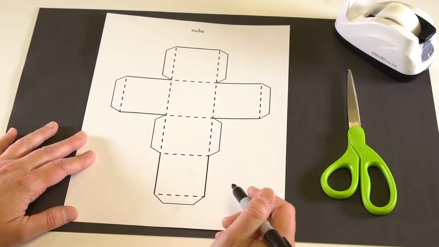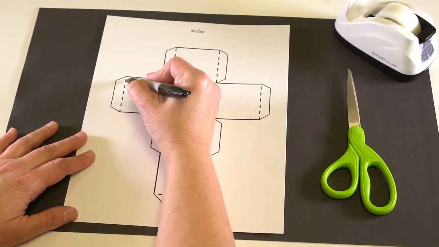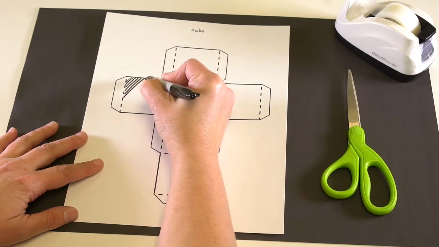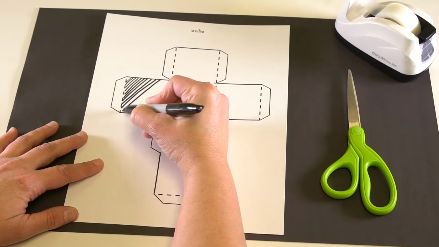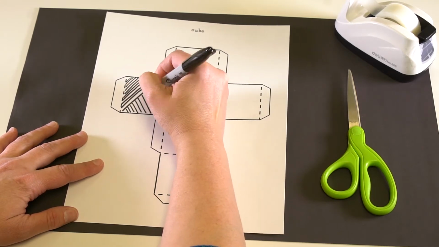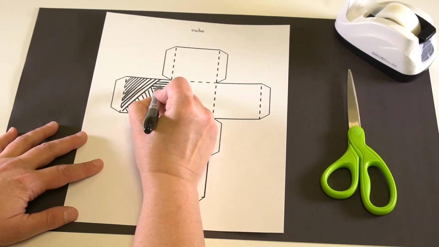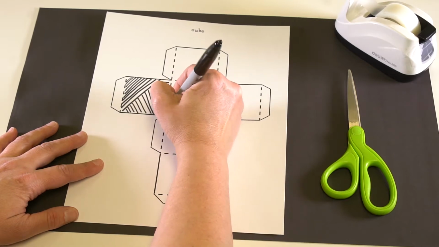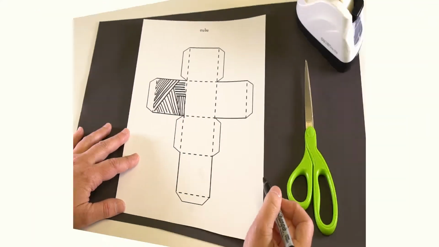So on my cube, I'll do some examples of Zentangle designs that you might want to do. One of the really easy ones is stripes. You can do diagonal stripes. You can do diagonal stripes in the other direction. You can do horizontal stripes, or you can do vertical stripes. There's all different ways that you could do stripes in your Zentangle.